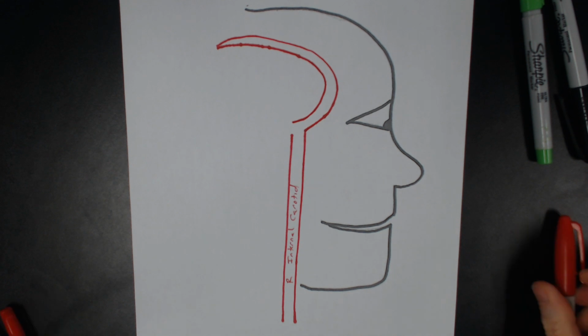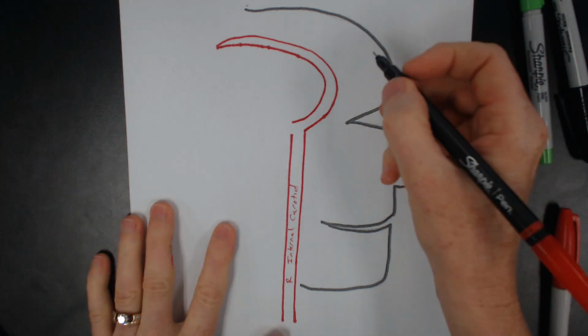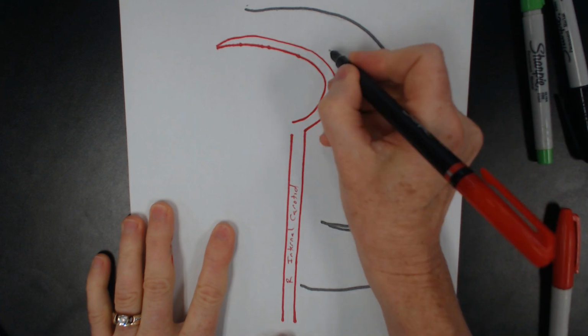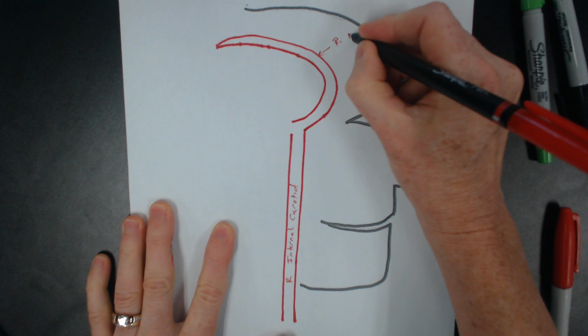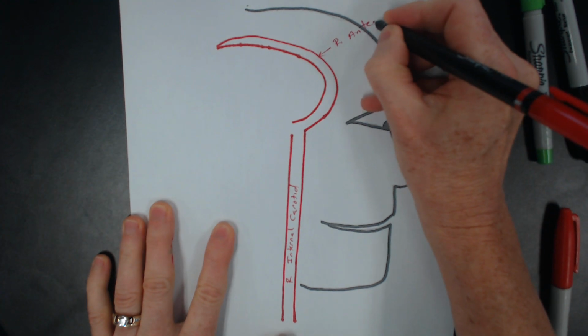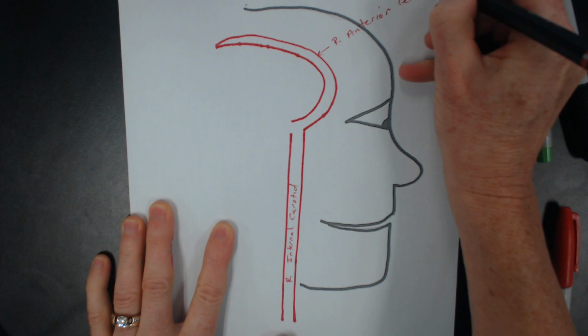Okay, so any thought? Does anyone know what the first branch off the internal carotid is going to be? That's going to be your anterior cerebral artery. So this one right here is going to be your right anterior cerebral artery.